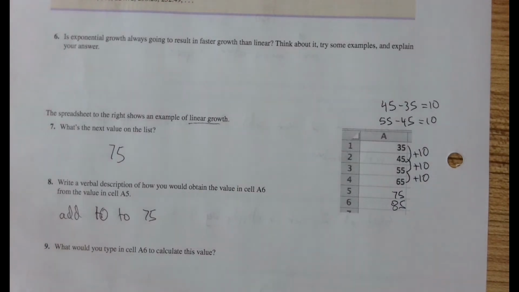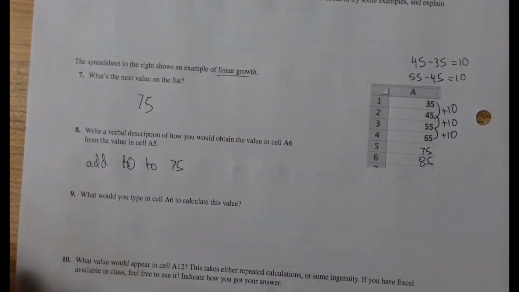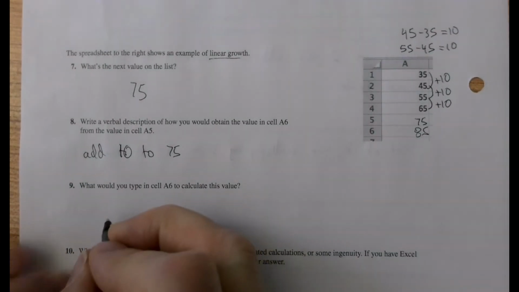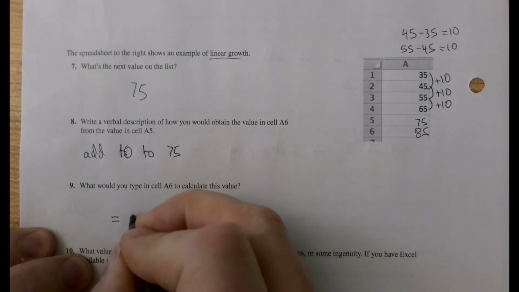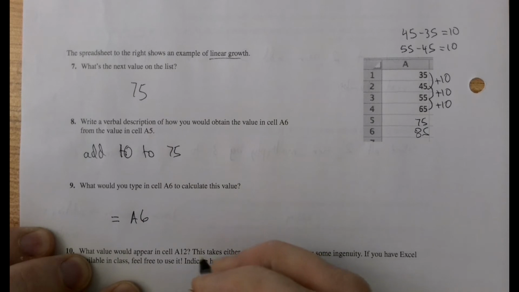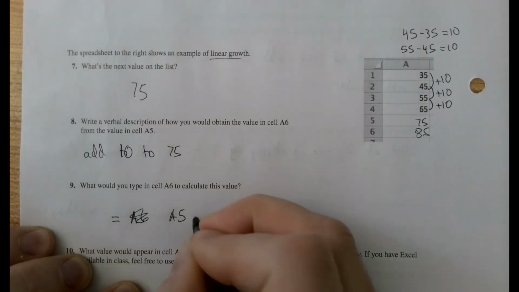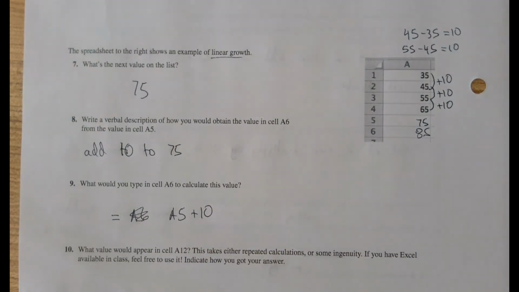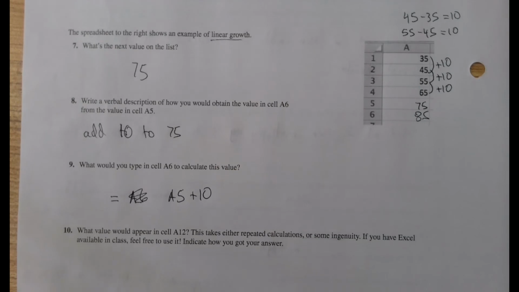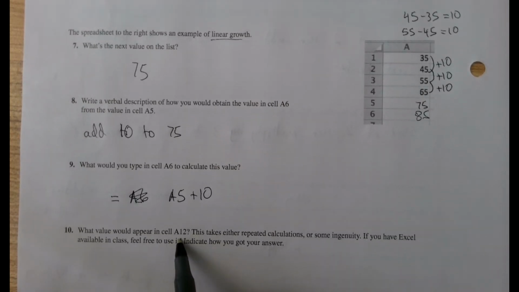If we wanted to calculate this in Excel, you might remember this from our project 1. You're going to type the equal sign. You're going to type A5 plus 10. And then you can drag that down and fill a whole list of things. So what would appear in A12?